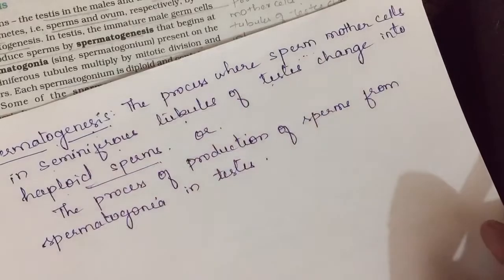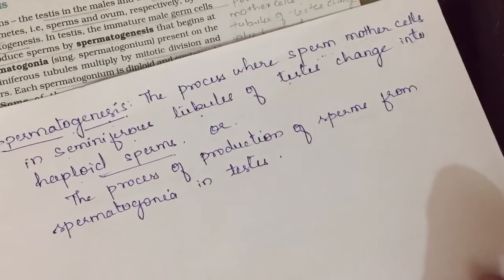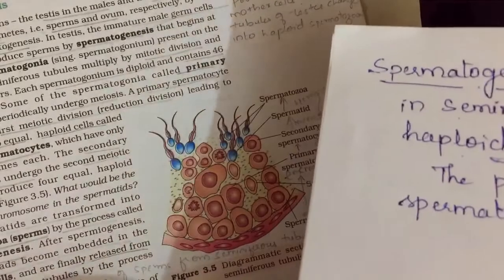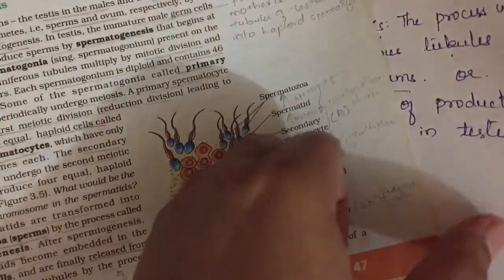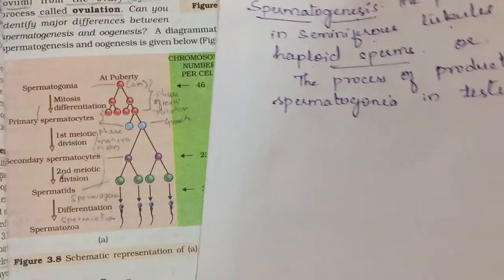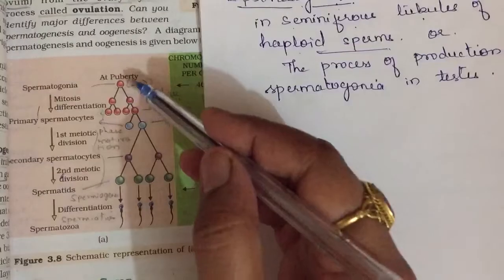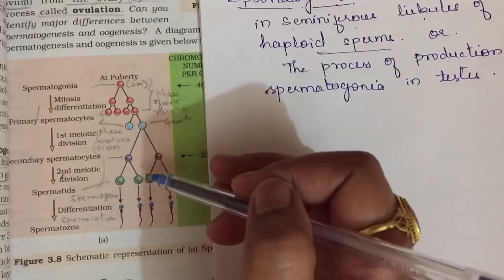Now, how is this achieved? I shall show you that also. It is present here, a schematic representation of spermatogenesis. You will find it on the next page, page number 49.